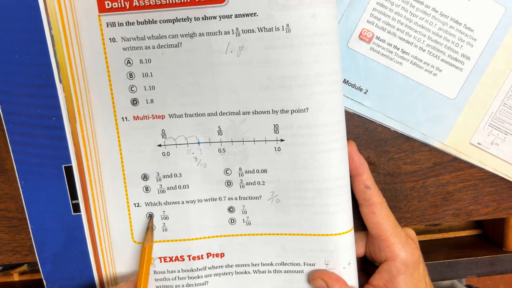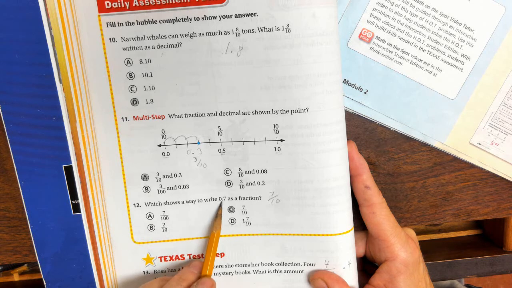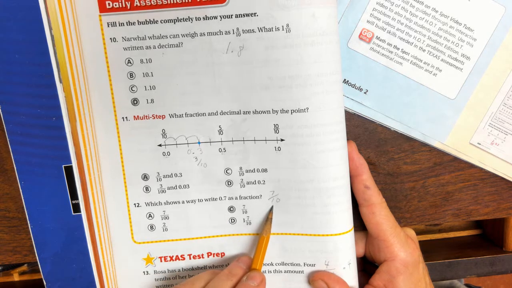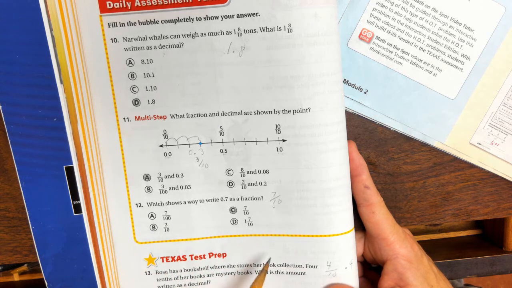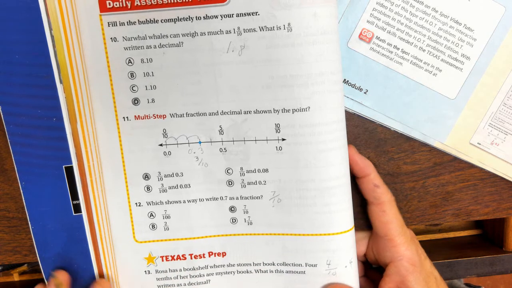Number 12. Which shows a way to write 0.7 as a fraction? Well, I come over to the side and I write what I think before I look at the answers. Then I match it up. C is 7/10.